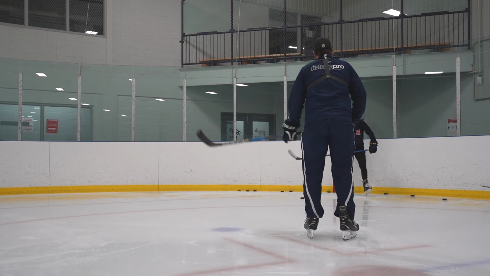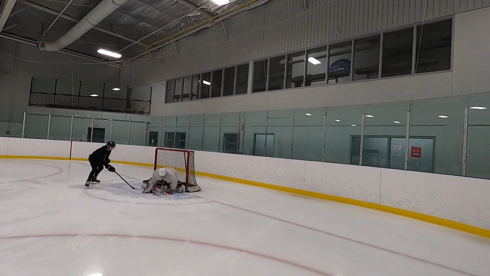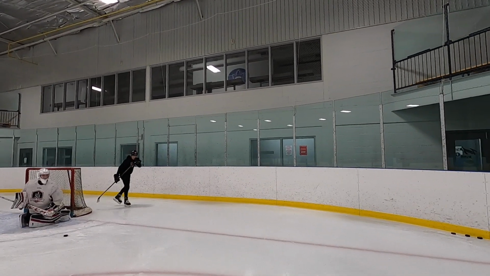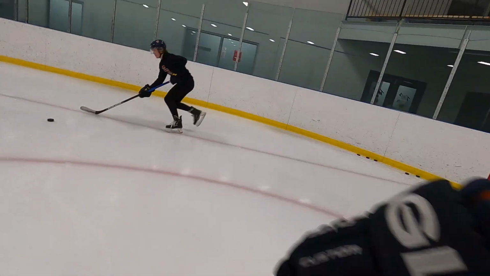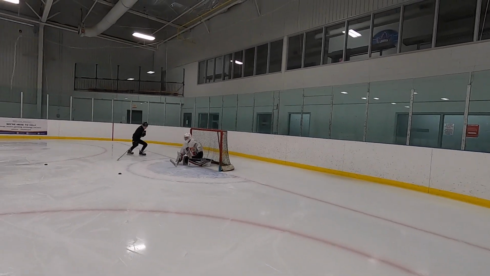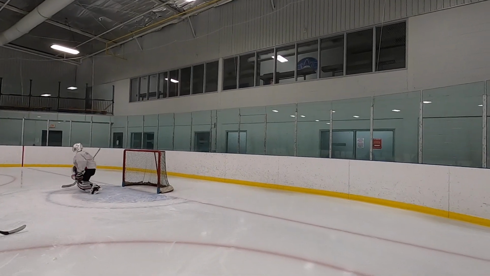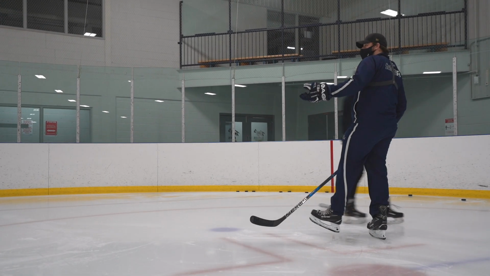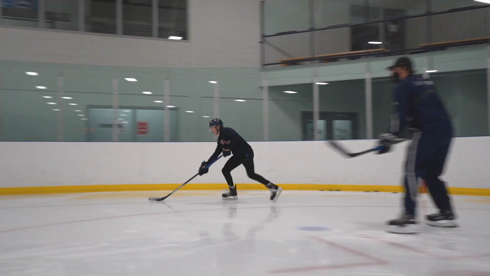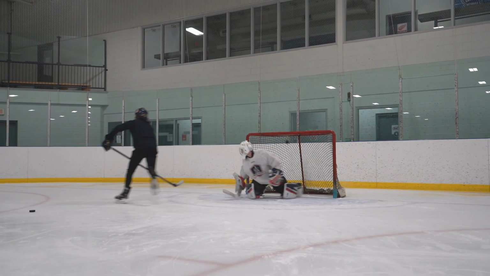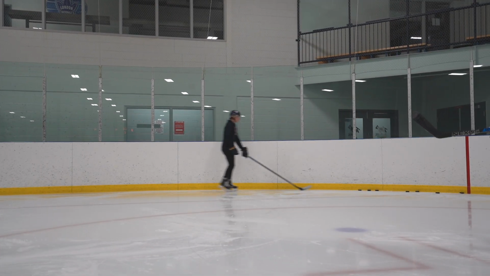It hit the line in the ice there. Good. Good. That's the perfect time to get depth and get back up to your feet. Good. Get that out of there, yep.